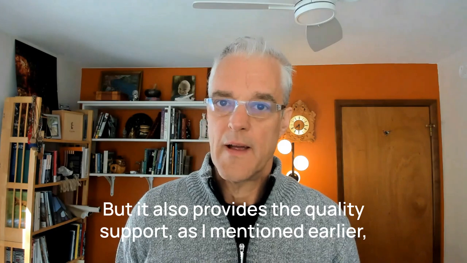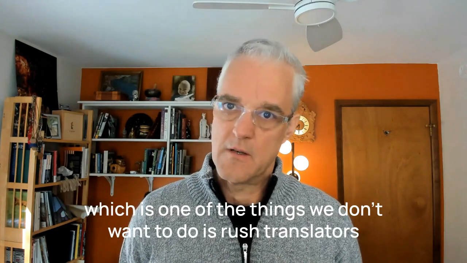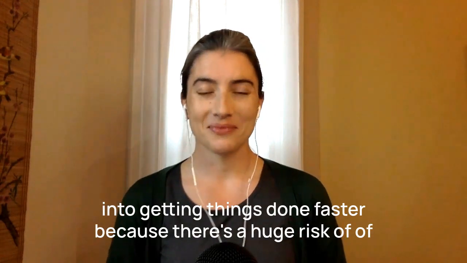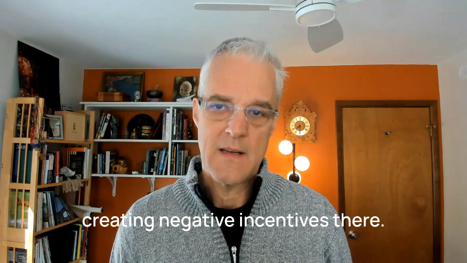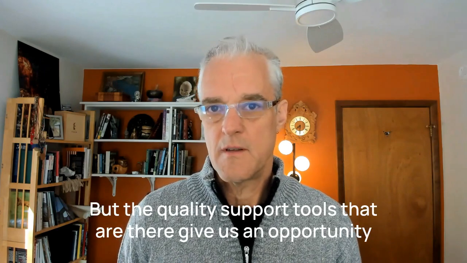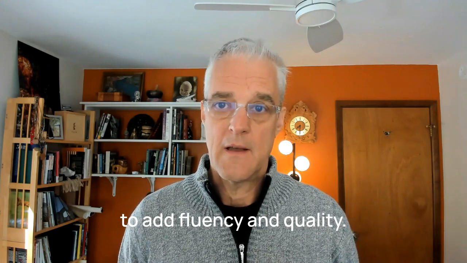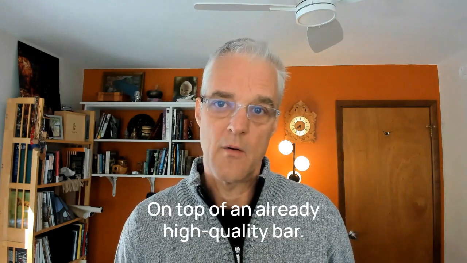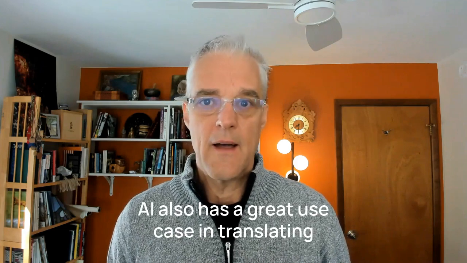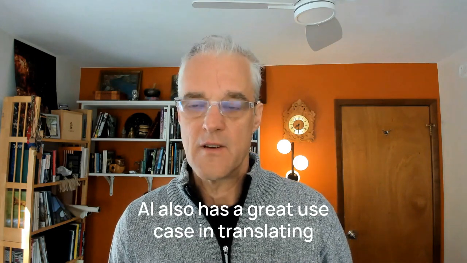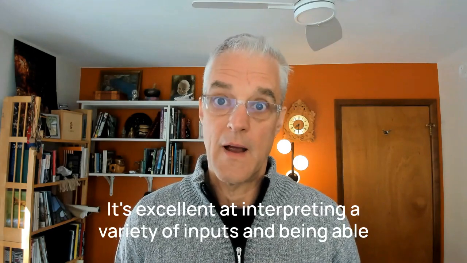But it also provides the quality support, as I mentioned earlier, which is one of the things we don't want to do: rush translators into getting things done faster, because there's a huge risk of creating negative incentives there. But the quality support tools that are there give us an opportunity to add fluency and quality on top of an already high quality bar. So I think this is really amazing stuff. AI also has a great use case in translating user generated content. It's excellent at interpreting a variety of inputs.